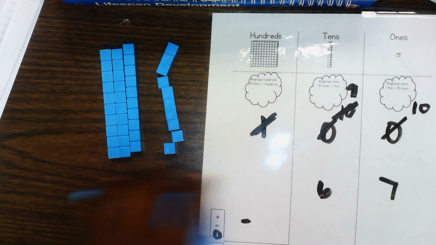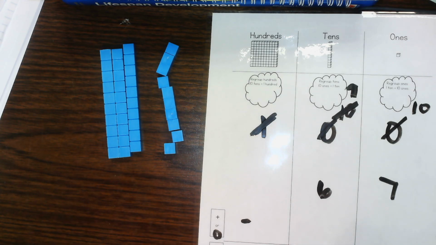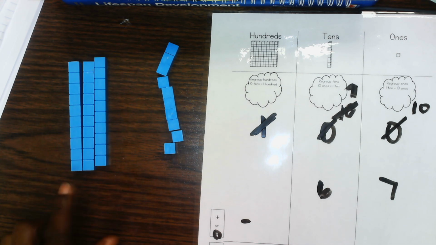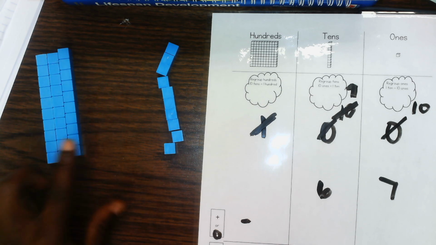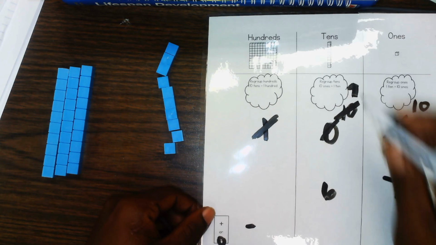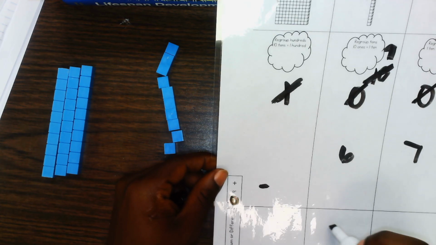We'll take these 6 tens and put them over here in our recycle bin. All right. And so now what do we have left? We have 3 tens left. So this is 10, 20, 30. Well, in my problem here, I'm going to write 9 tens take away 6 tens equals 3 tens. Okay.